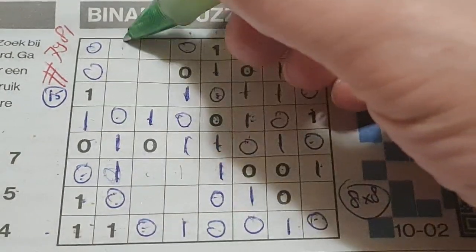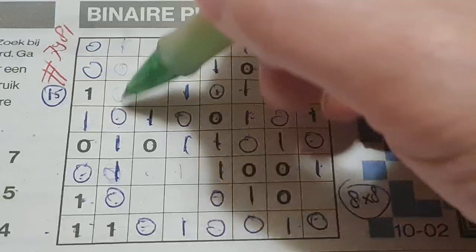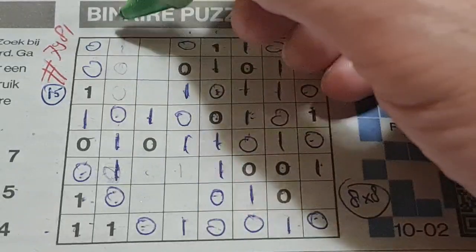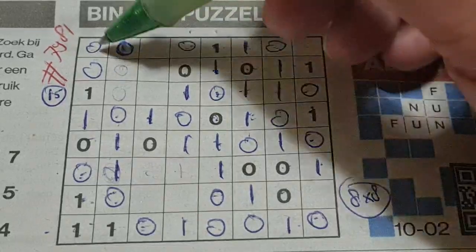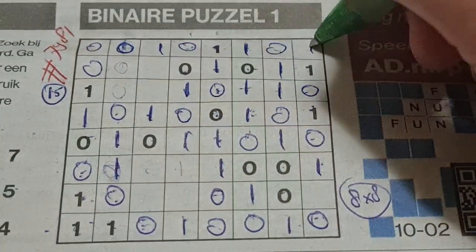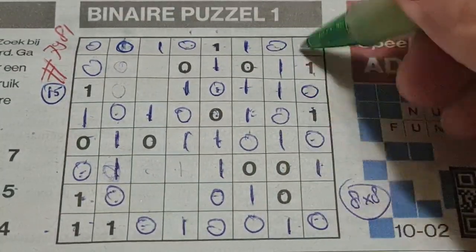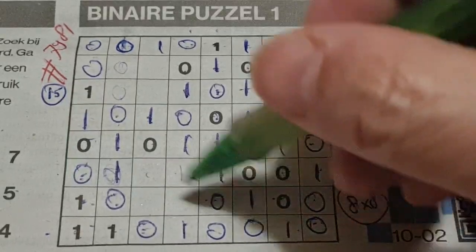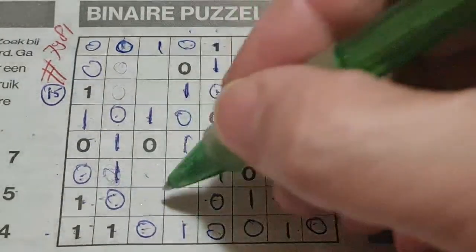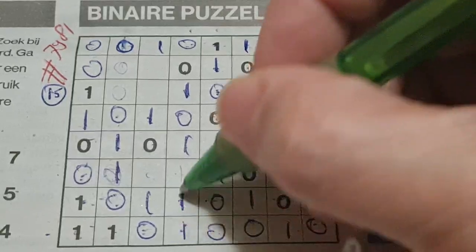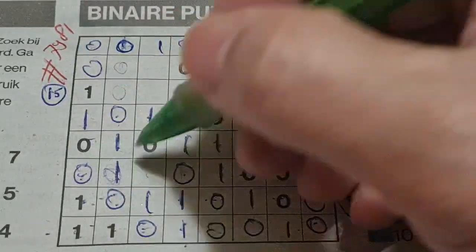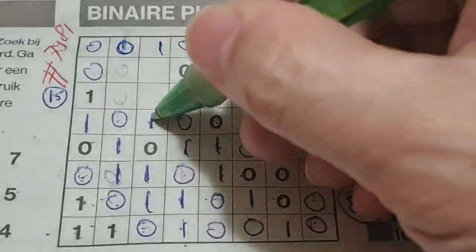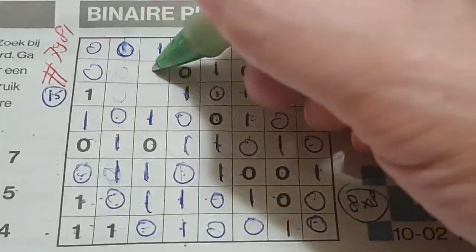If I place number 4 there, then we have 3 O's in a row in this column. Not allowed, one of the rules, so this can be 1. This should be no. Now we have 4 O's, so the rest are 1s. Now we have 4 ones in the last column, so the rest are O's. Now we have 4 O's in this row, so the rest are 1s. Double 1. Here no, there no. 4 O's we have here in this row, so the rest are 1s. 4 ones we have here in this column, so the rest are O's.